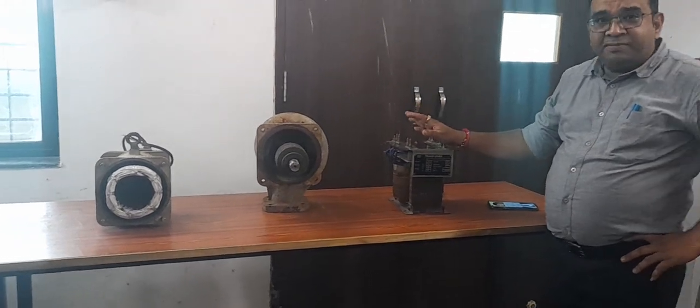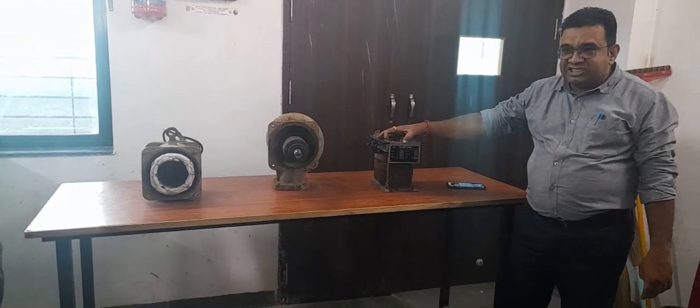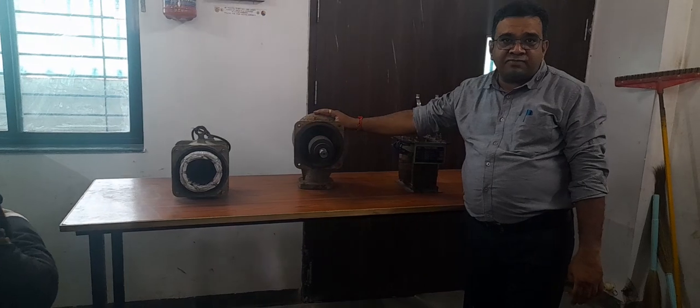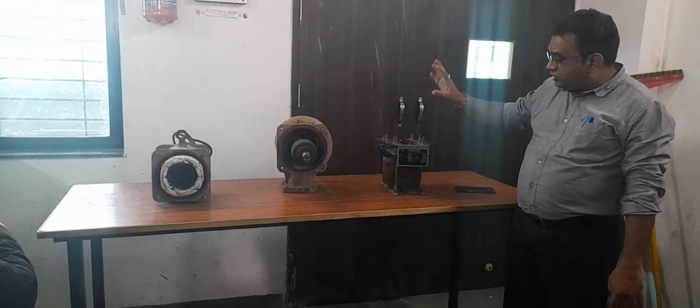Today we are going to see basically two devices. One is the transformer. Another is the three-phase induction motor. Now we are going to compare why the transformer and the induction motor are said to be the same.